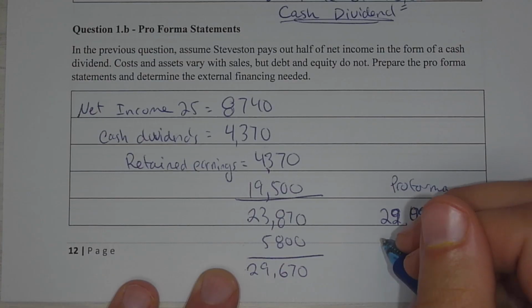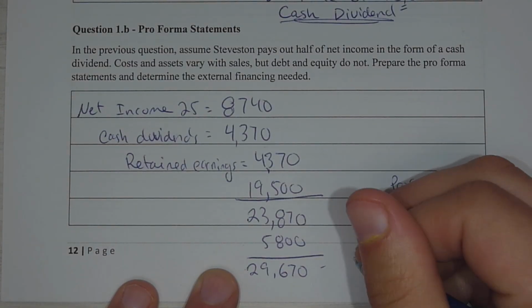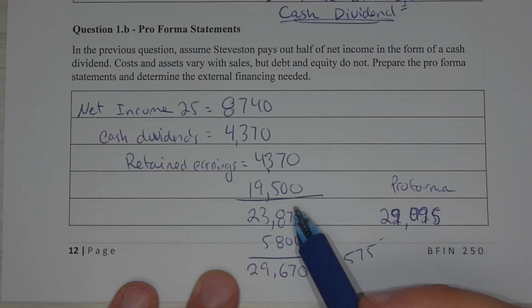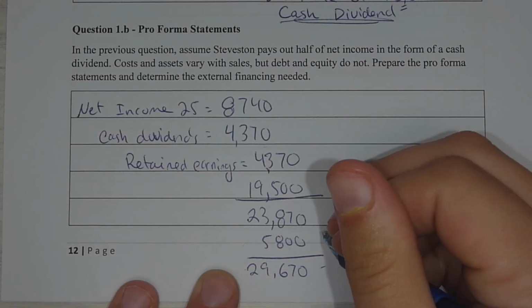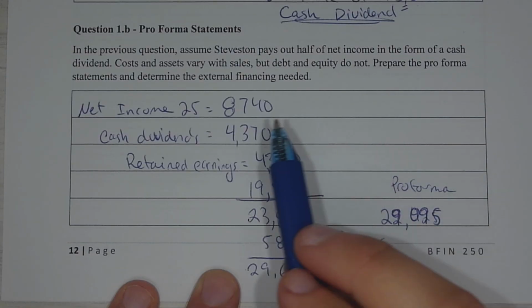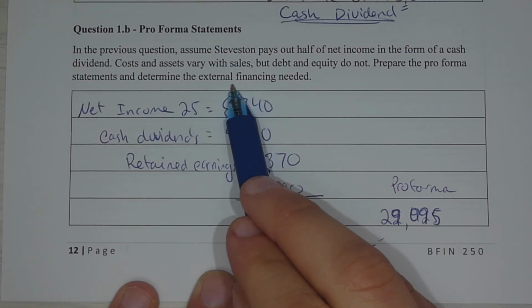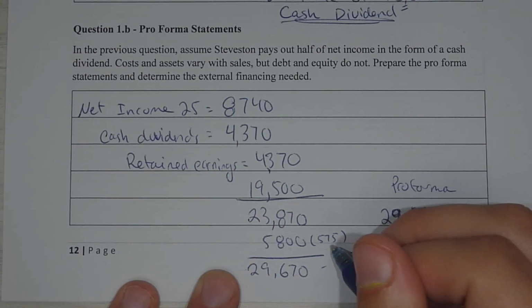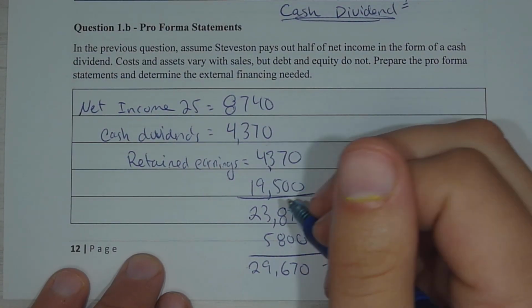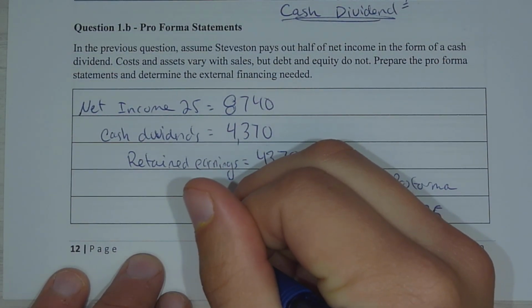So we have a difference here of $575. So what we can do, because our retained earnings follow this set of rules, is actually reduce our financing by $575. So that would determine our external financing need is to actually pay down our financing by $575 to bring it to $5,125.